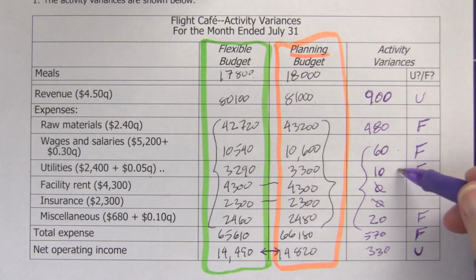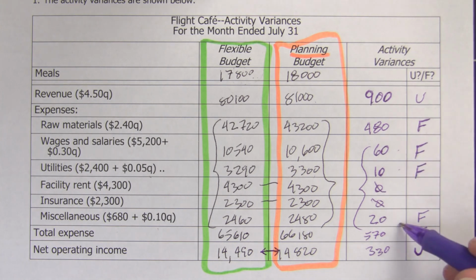This is a minus and it's favorable. This is a minus and it's favorable. This is a minus and it's favorable. This is a minus and it's unfavorable. So you have to think about what the variance means and not just whether it's plus or minus, because plus or minus just doesn't matter. What does the variance mean?